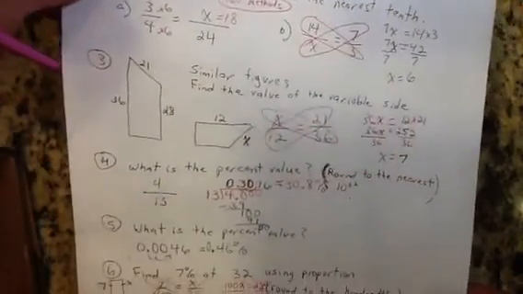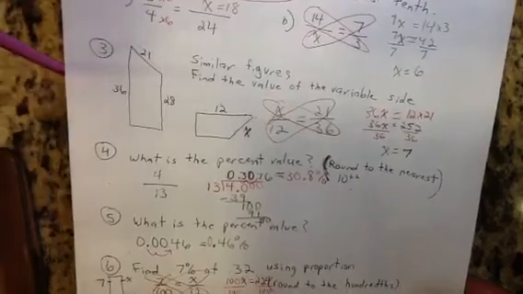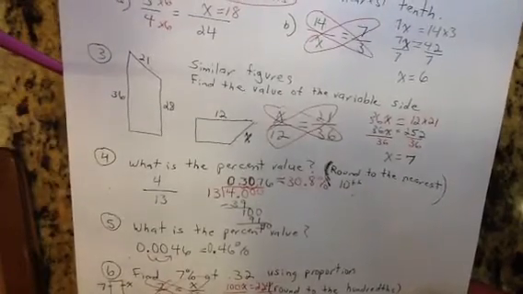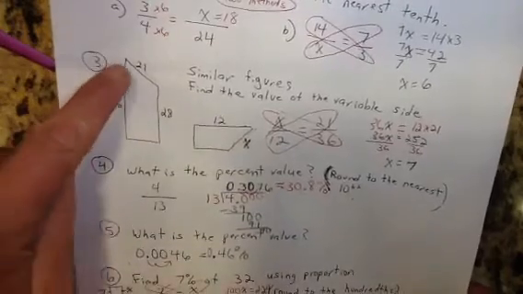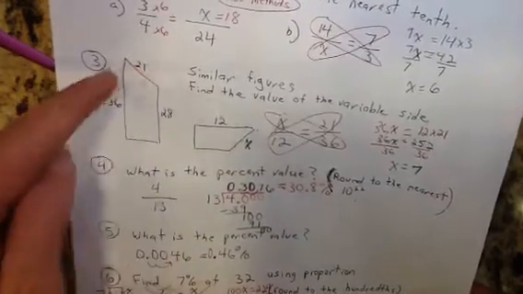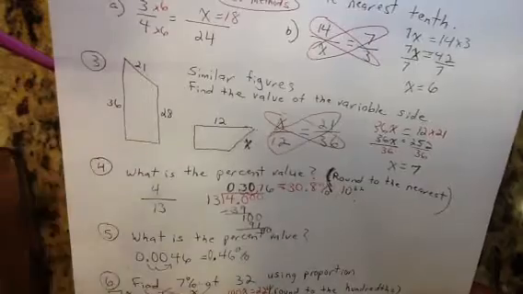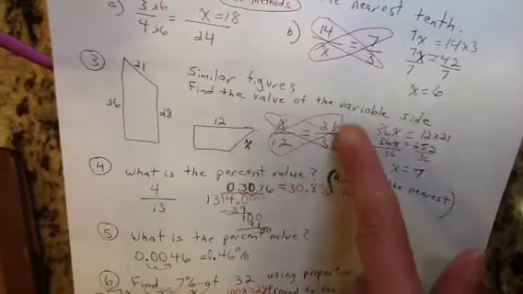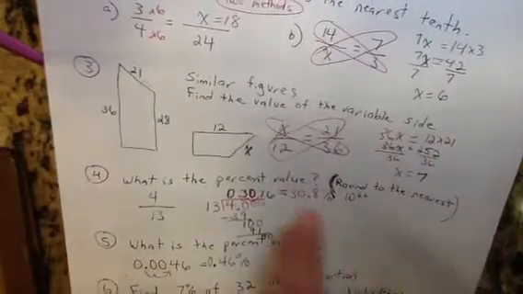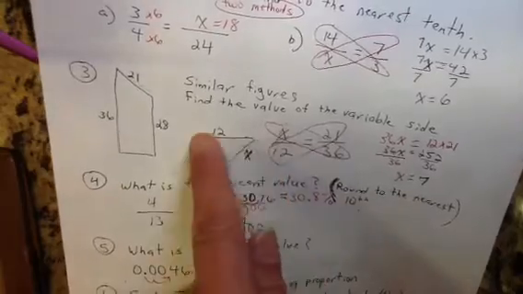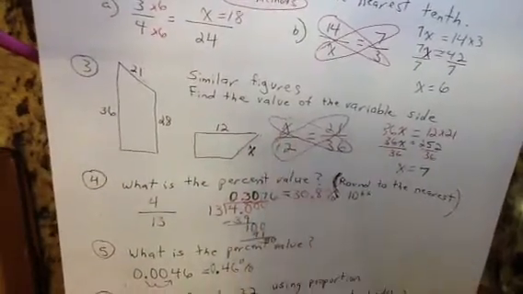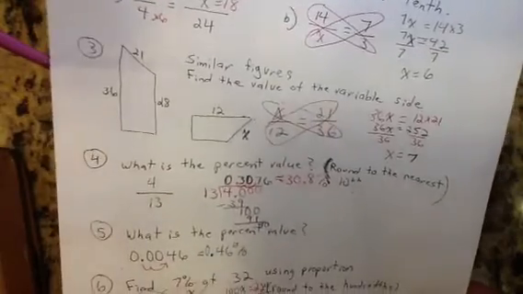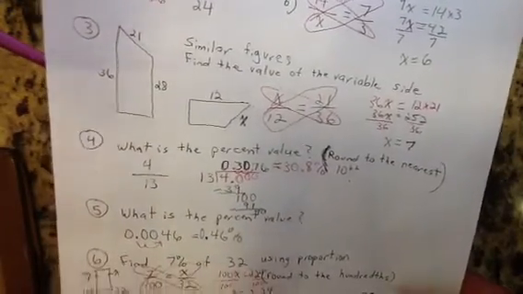Okay, number 3 is similar figures. And so you have to stay consistent when you set up your proportion. So notice I've got the slanted side to the long side. 21 to 36 is to slanted side and long side of the similar smaller figure. And then you can use cross multiplication to get your solution.